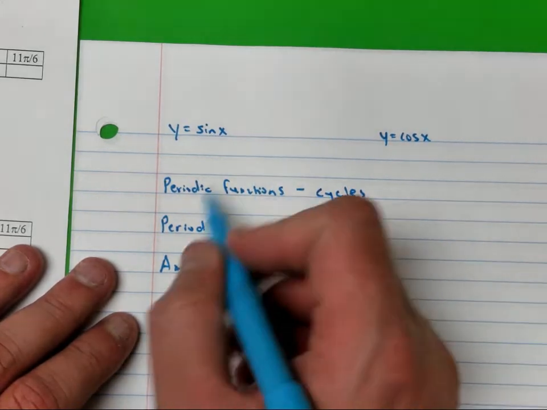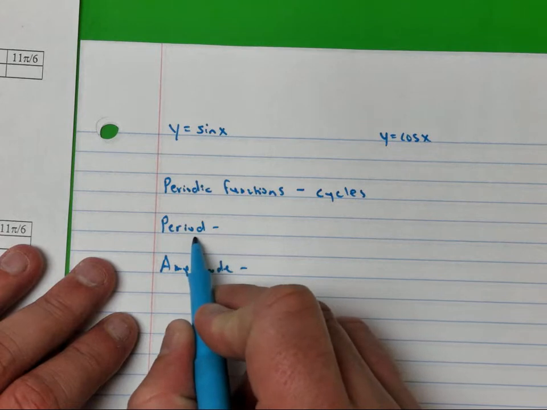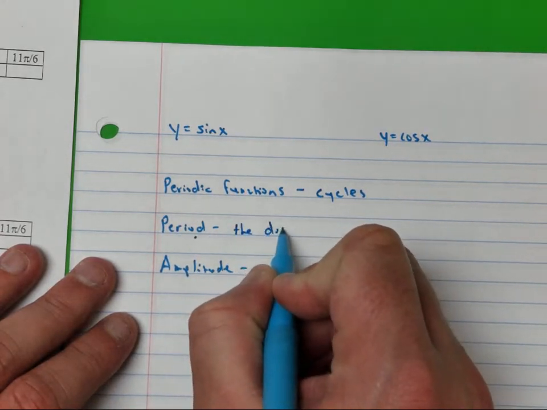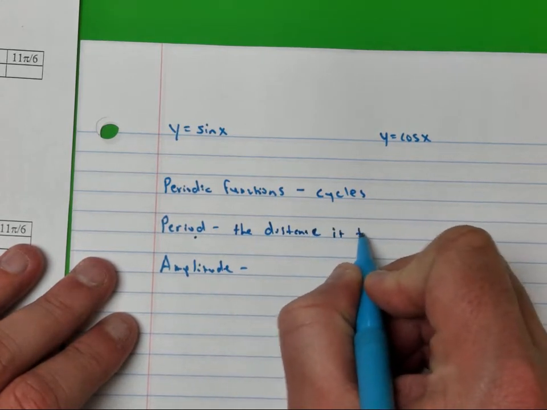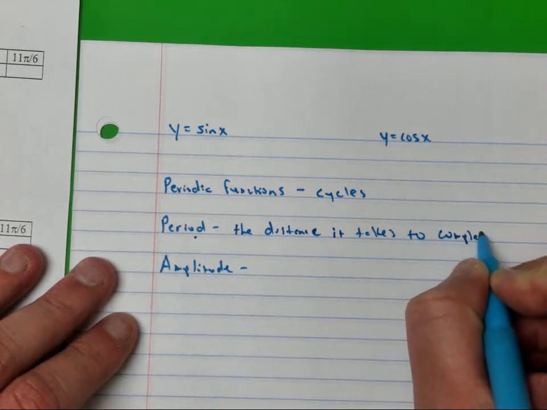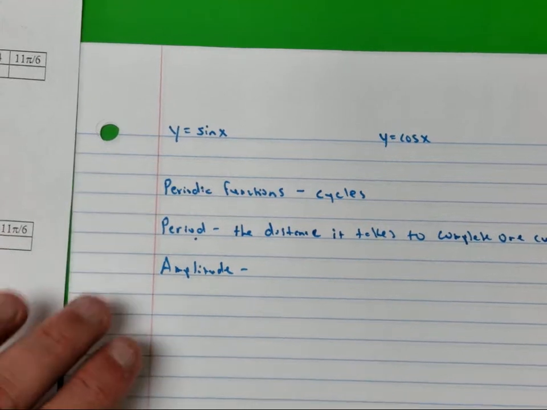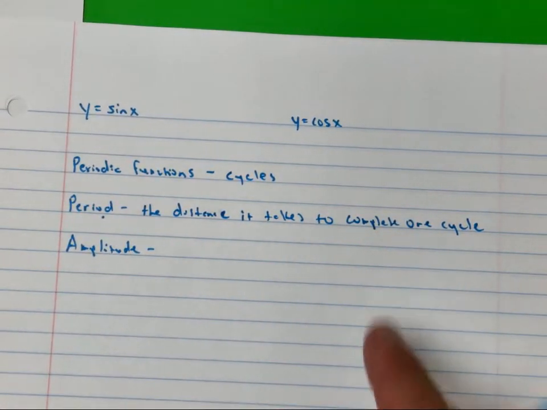Alright, so some key vocabulary here. These are both periodic functions because they're cycles. Period: the distance it takes to complete one cycle. Okay? If you're asked to find the period of one of these functions, it's the distance it takes to complete one cycle.